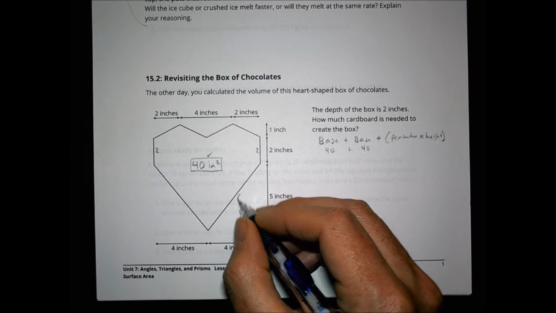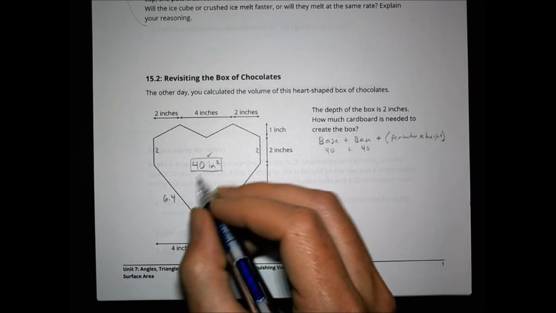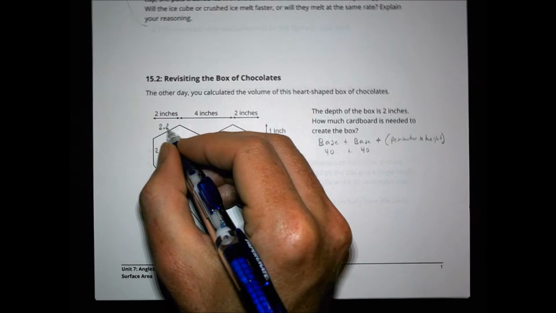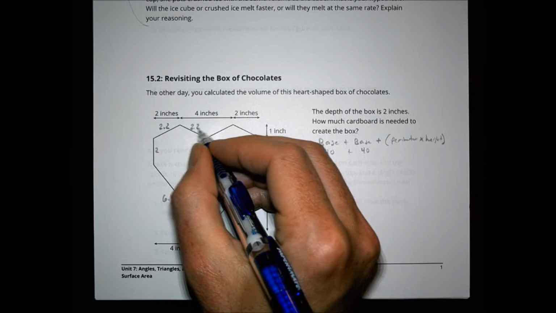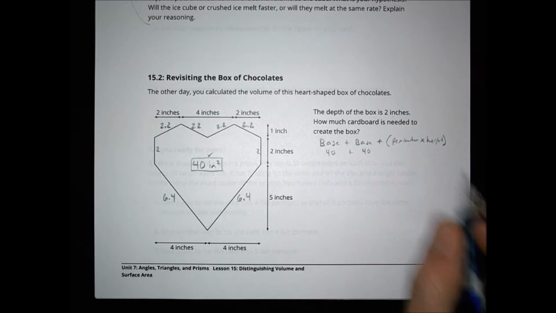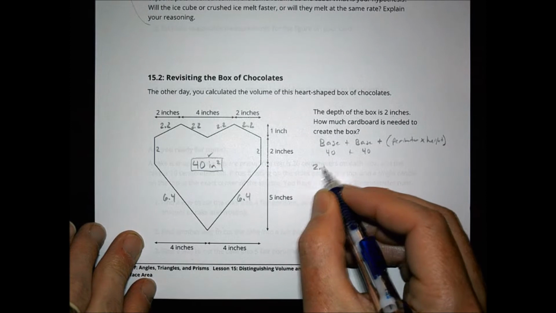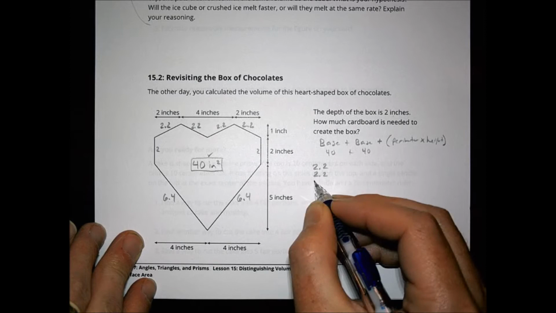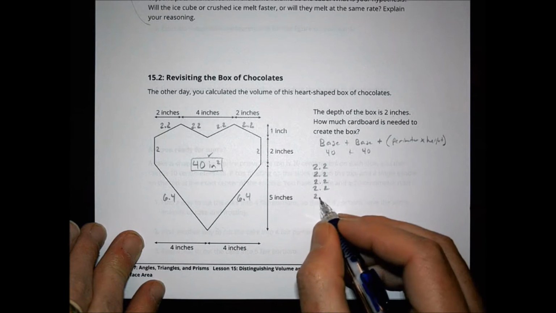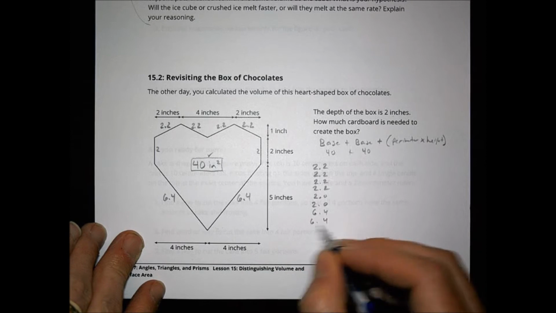These long ones have a length of 6.4. So 6.4. These short ones each have a length of 2.2. 2.2, 2.2, and 2.2. So our perimeter is going to be all these things added up together. So we have 2.2, and we have 4 of those. Then we have 2 regular 2.0s. Then we have a 6.4 and a 6.4.